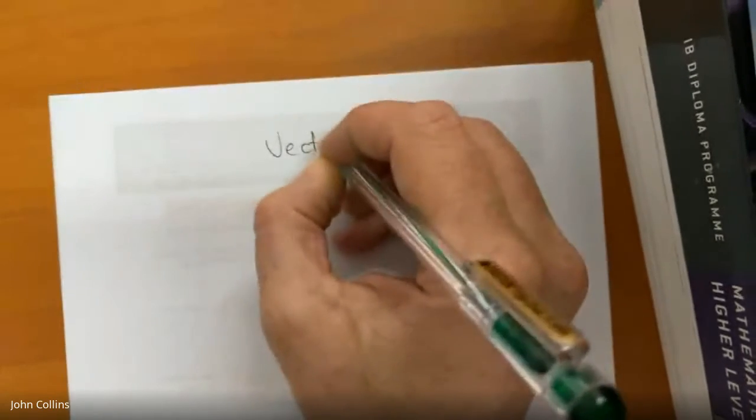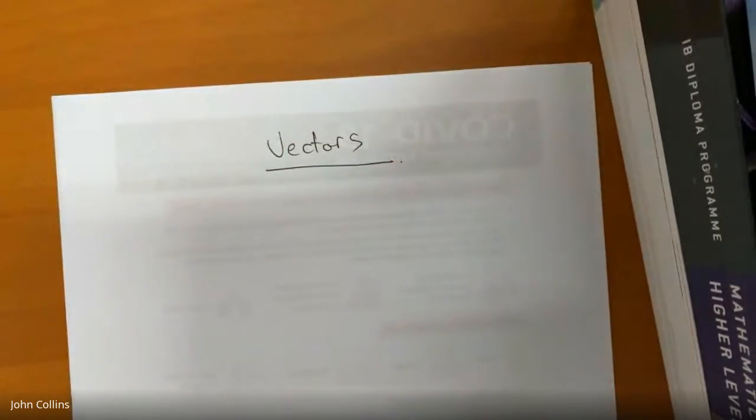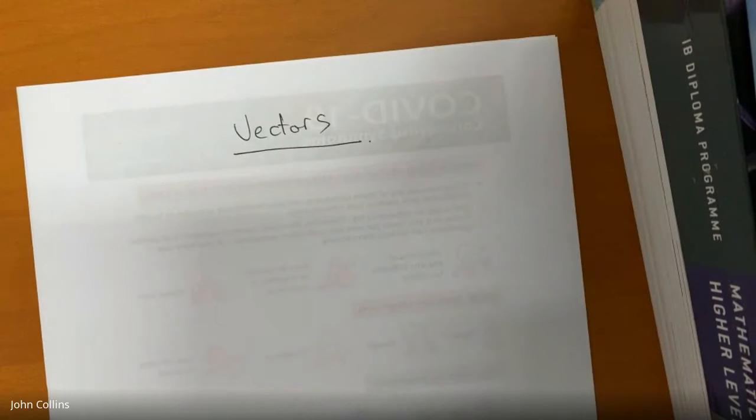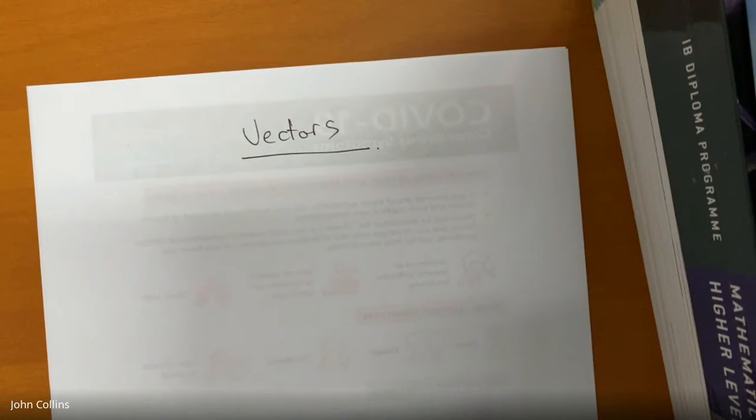All right, so vectors. Vectors have both a magnitude and a direction. That's what makes them special. The magnitude is a number value, and the direction is the angle, I suppose.